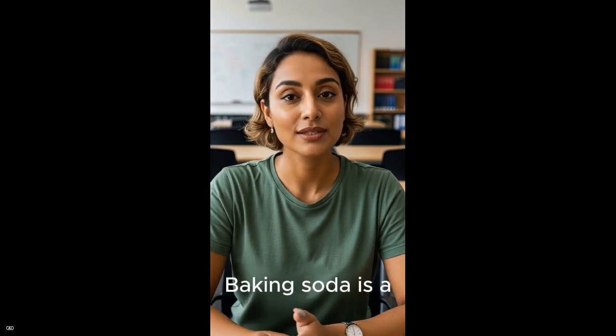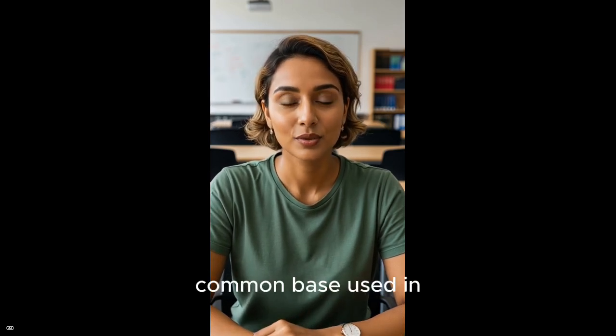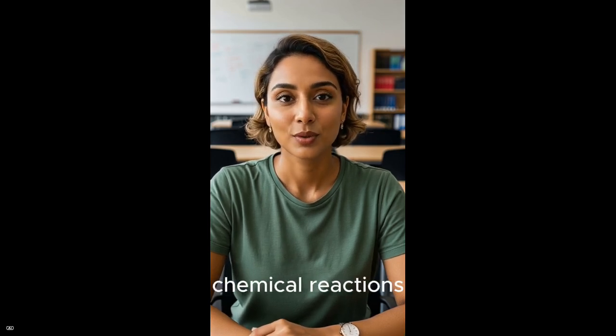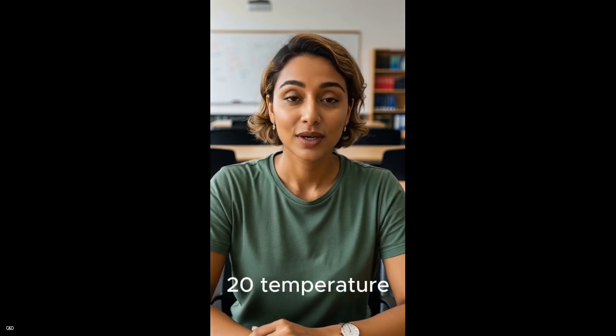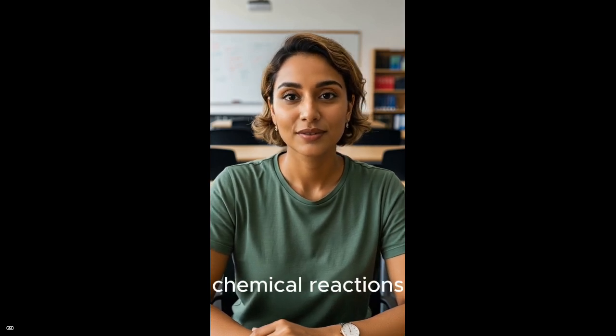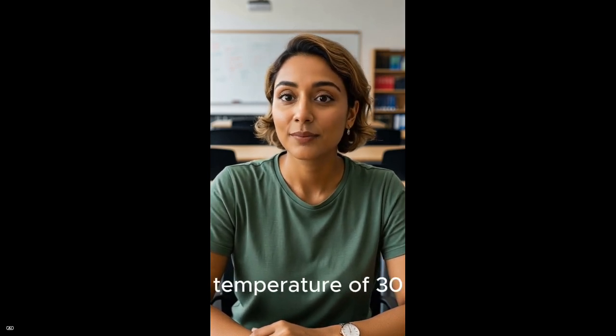19. Base. Baking soda is a common base used in cooking. Bases can neutralize acids in chemical reactions. 20. Temperature. Temperature affects the rate of chemical reactions. The weather station reported a high temperature of 30 degrees Celsius.